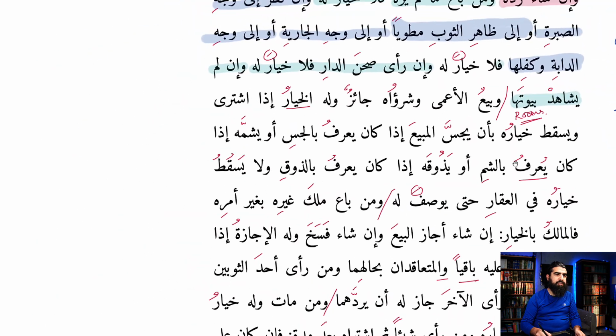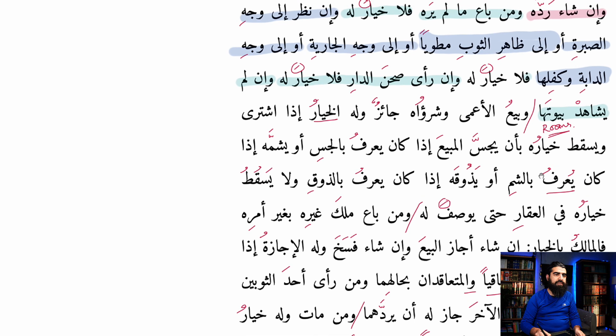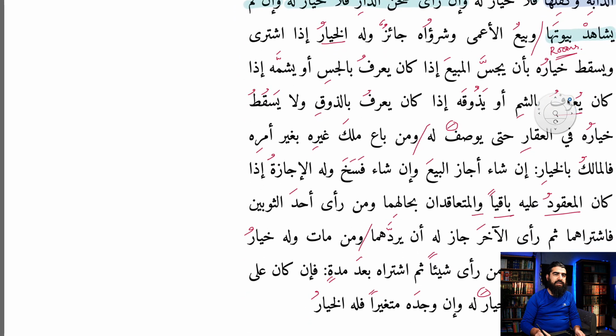Now, this is a famous masala that the Hanafis bring up, okay? This masala is basically to do with the idea of how a blind person buys and sells things. Let's say, for example, there is a guy and this guy is blind. I don't know how I'm going to make him look blind. So let's say he's got some shades on, and he's got a stick. Right, so he's got a stick.